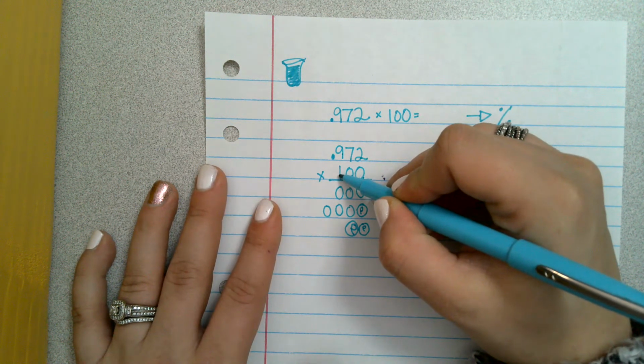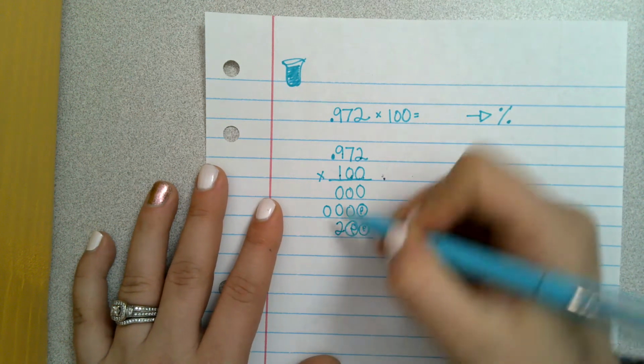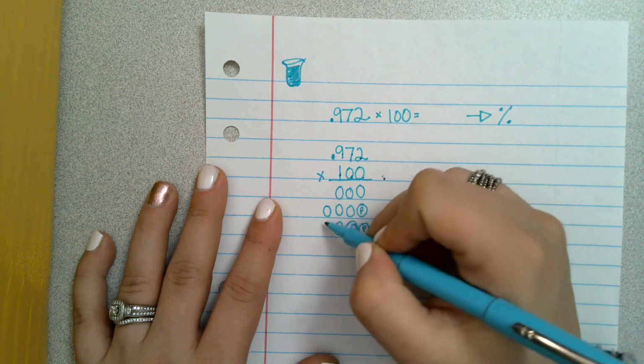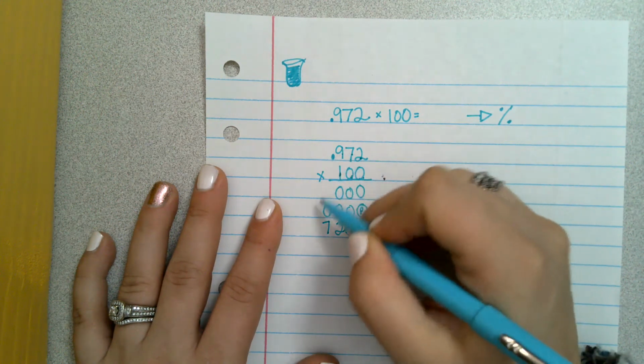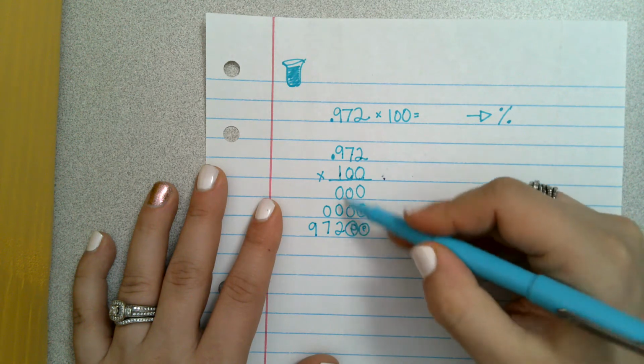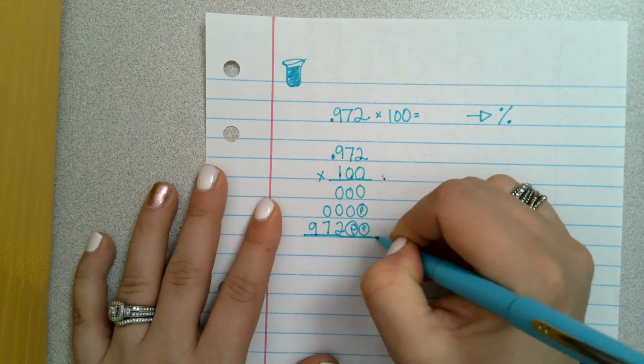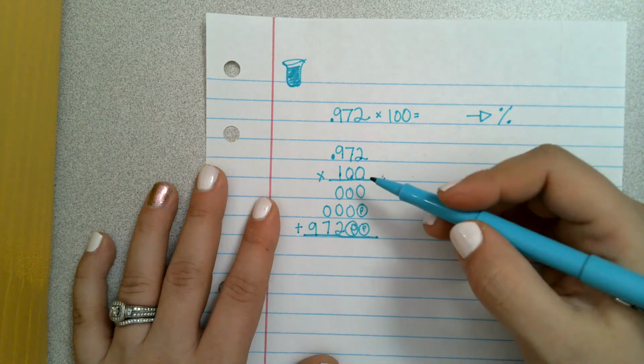So then we go to that third row. 1 times 2, 2. 1 times 7, 7. 1 times 9, 9. And notice how I'm lining up the ones, the tens, the hundreds, the thousands, and the 10,000s. That's really important. Now I add them up.